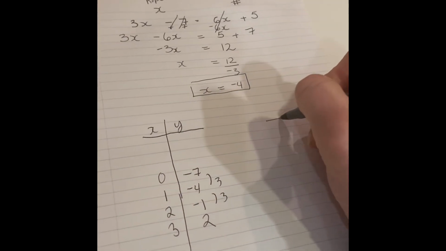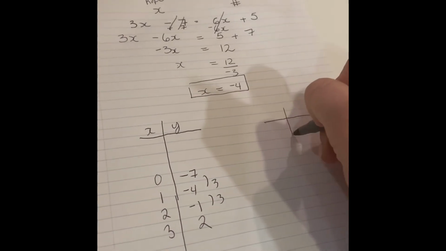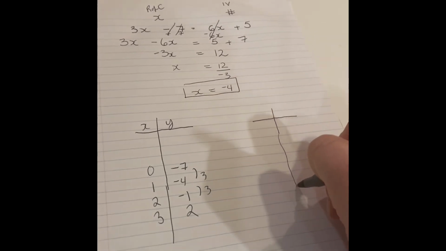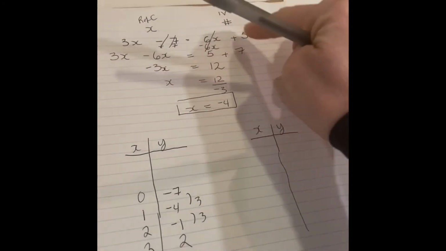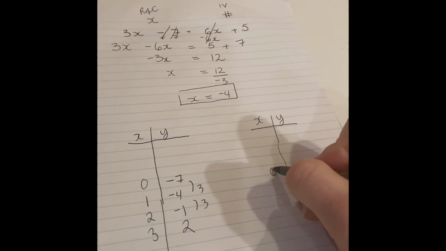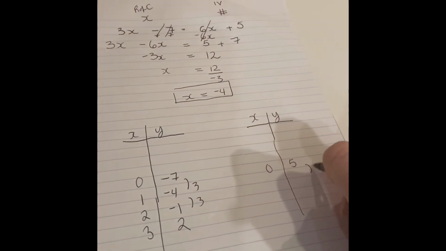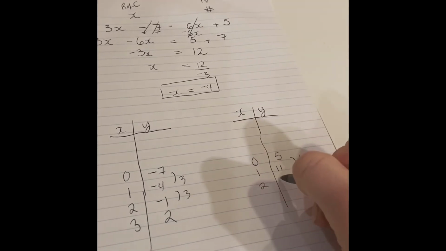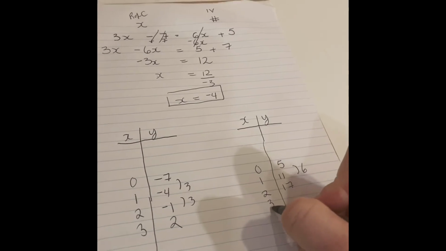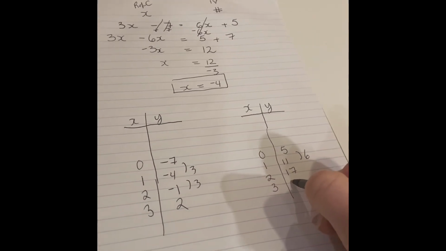And the other one, my page is moving again. My page is moving. X, Y, it starts at 5 and it jumps by 6 each time. So 1 is going to be 11, 2 is going to be 17, 3 is going to be 23.